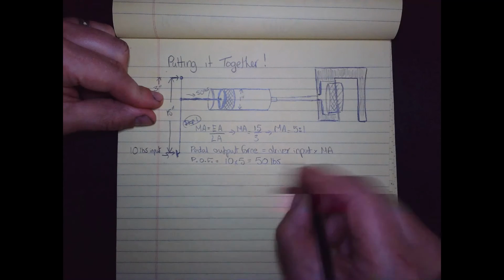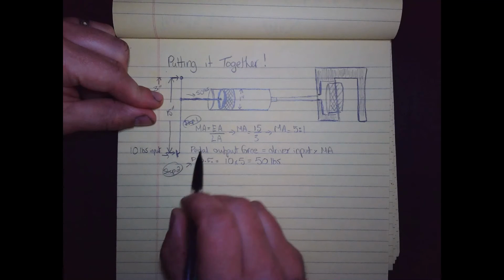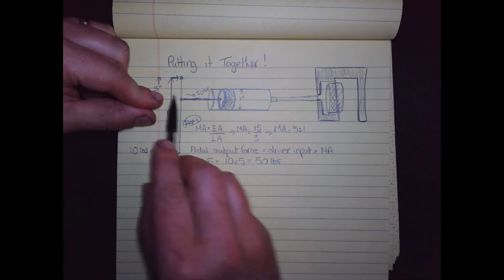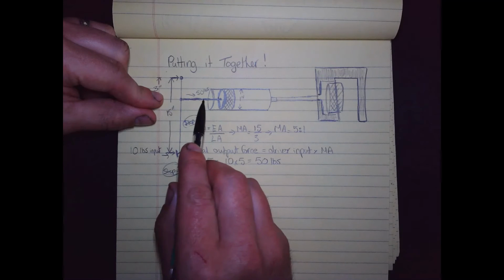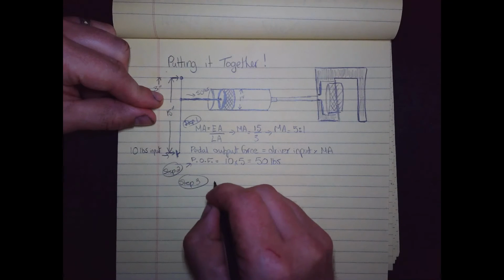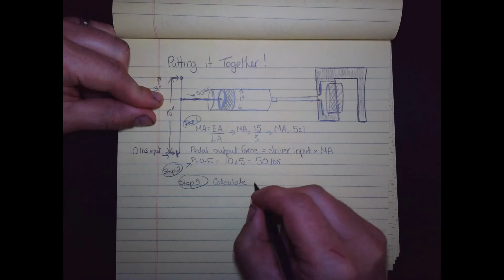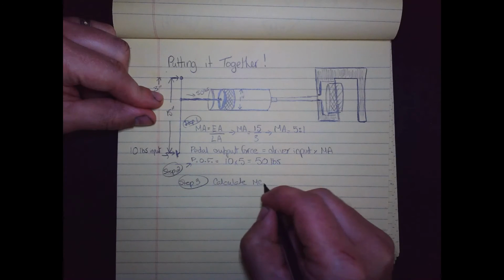Step 2: we calculated our pedal output force, which is going to be our input force for the master cylinder. Step 3: calculate piston area. I'm going to call this the master cylinder, so MC piston area.